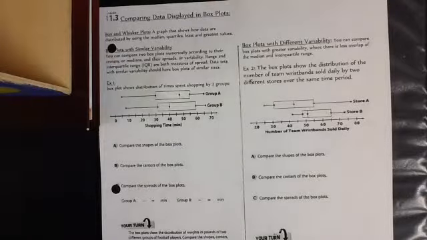We can compare two box plots numerically according to their centers or medians and their spreads or variability. Range and interquartile range, which is also IQR, are both measures of spread. Data sets with similar variability should have box plots with similar sizes.